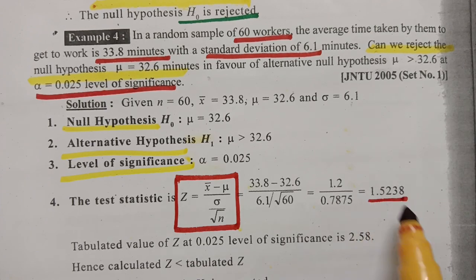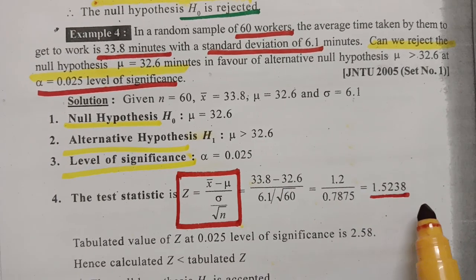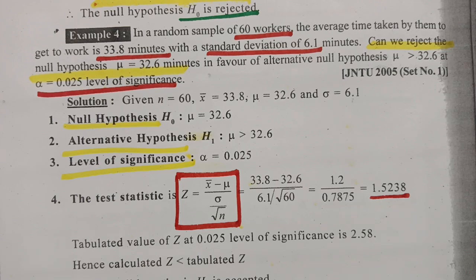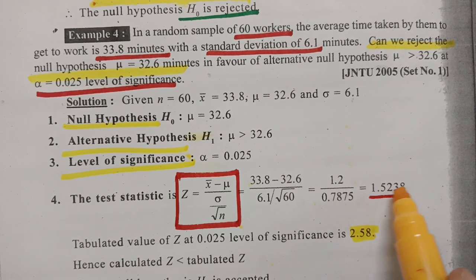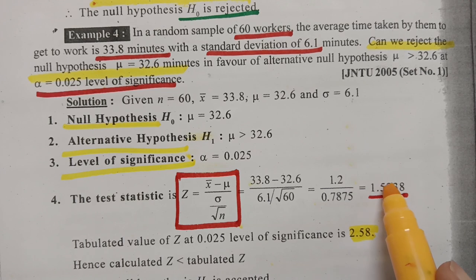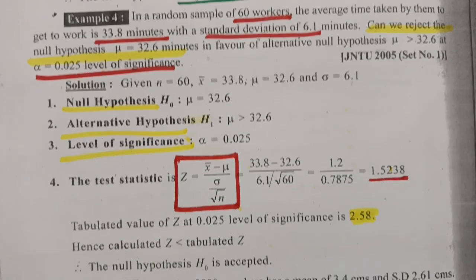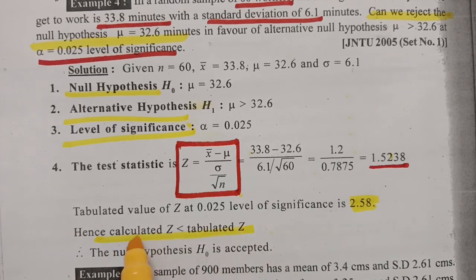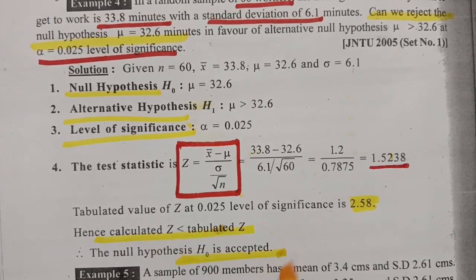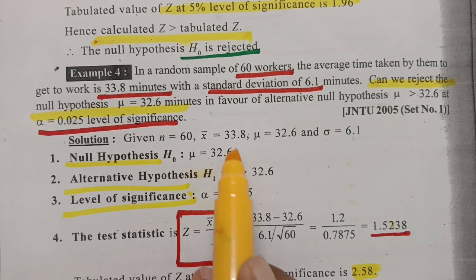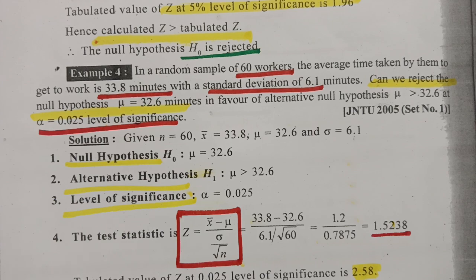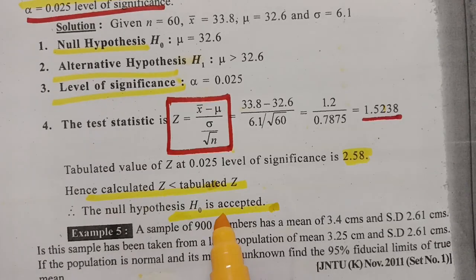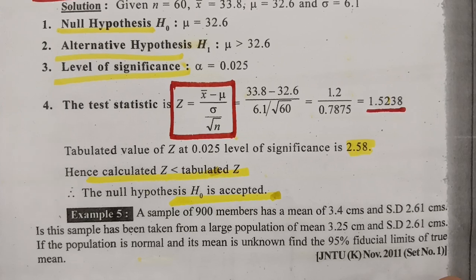So if you calculate, this is 1.5238. When you compare with the level of significance, the tabular value is 2.58 and the calculated value is 1.5. So this is obviously less than the table value. Therefore, Z is less than the table value, so H naught should be accepted. What should be accepted? Mu is equal to 32.6 should be accepted. So these are the 5 steps. This is the conclusion part, and this is also very simple.